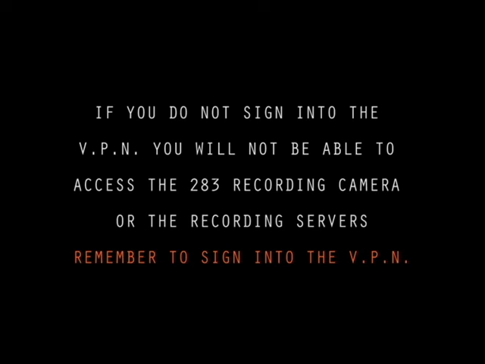If you do not sign into the VPN, you will not be able to access the 283 recording camera or the recording servers. Remember to sign into the VPN.